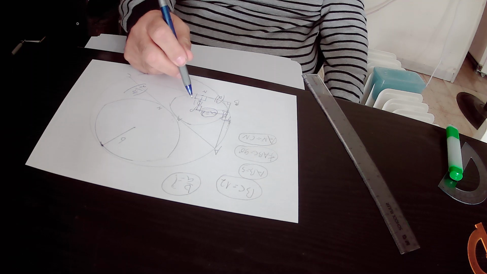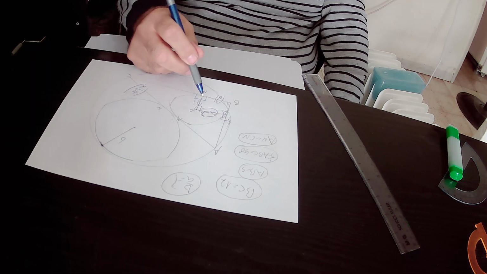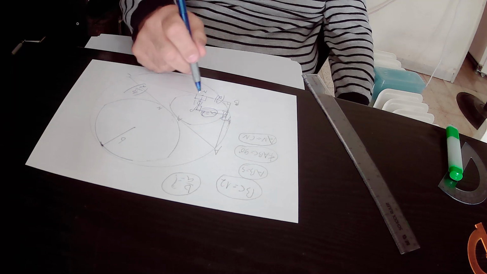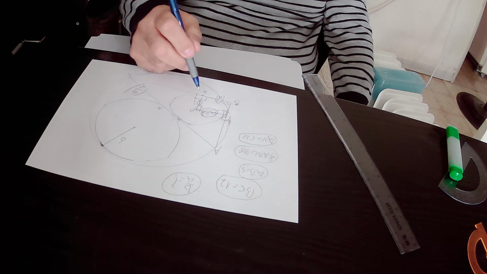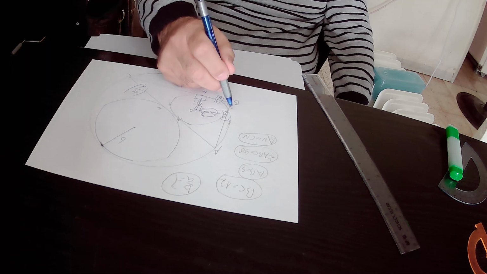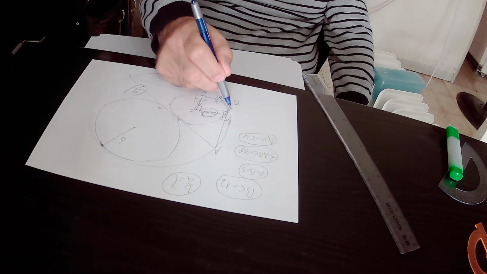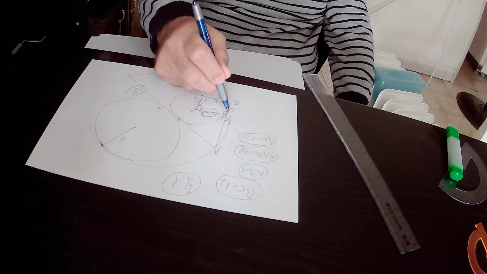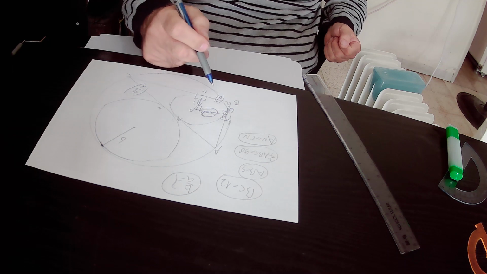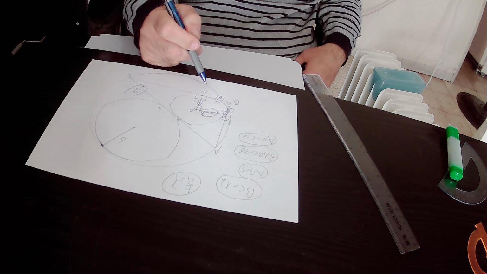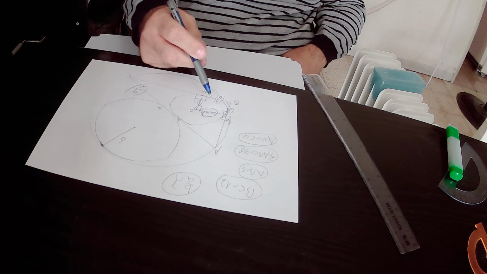Likewise, side PN of rectangle TPBN must be equal to the opposite side TB, but PN equals 2, therefore TB must also be equal to 2. So actually we found out that quadrilateral TPBN is not just a rectangle but a square. Why? Because all of its sides are equal to each other.